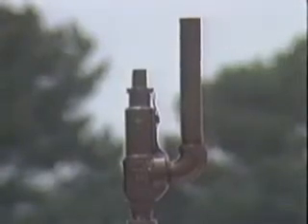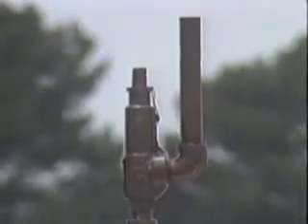Separators are equipped with several safety devices. These may include a Varec valve, relief valve, or rupture disc. They're all mounted near the top of the vessel.